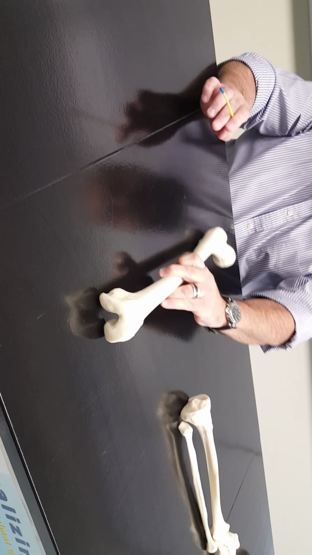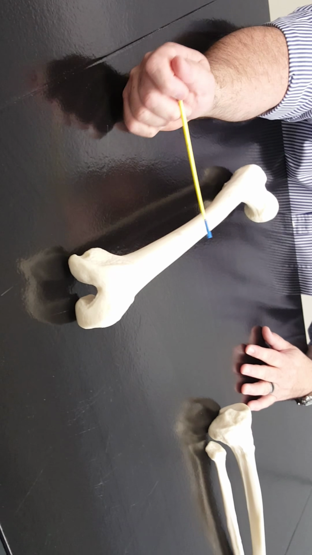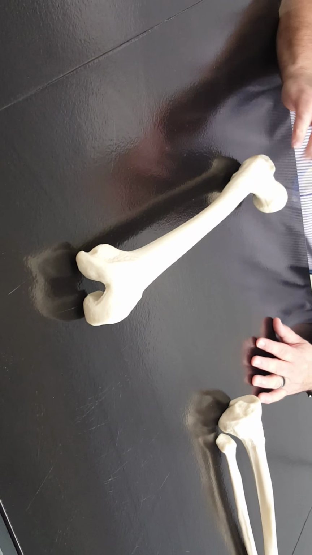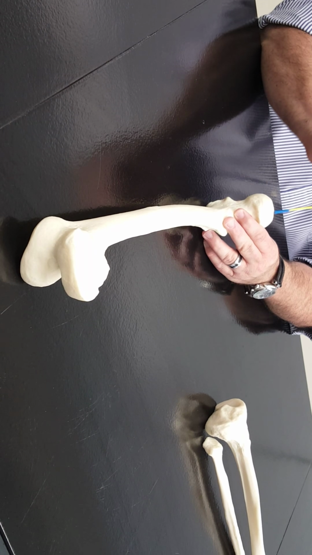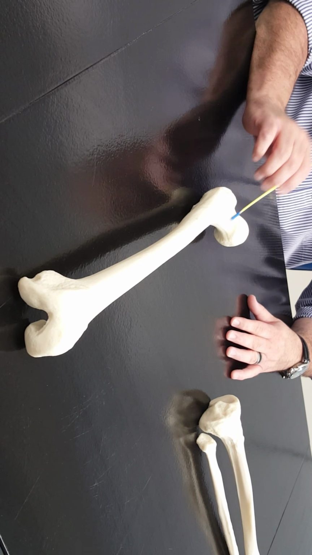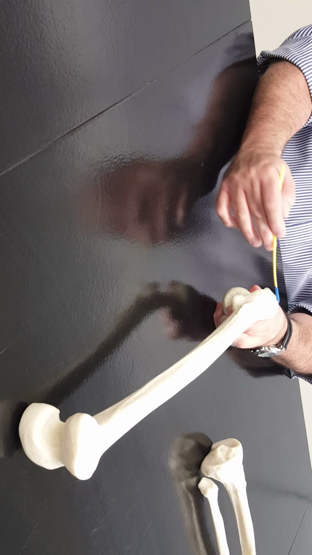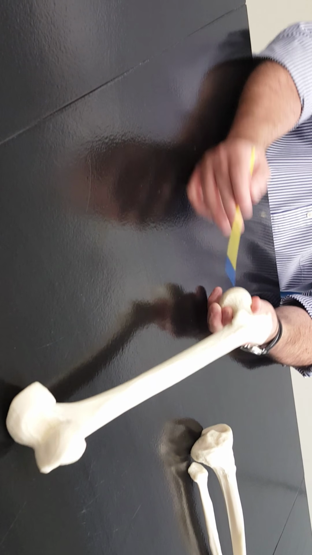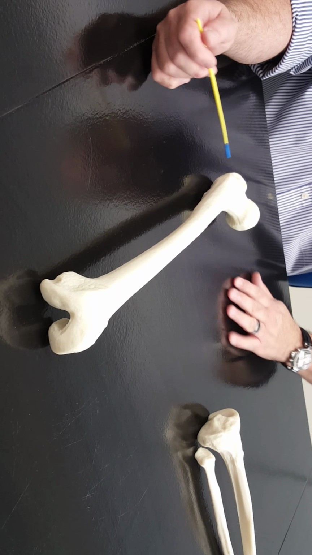Let's look at the femur first, okay? So we're looking at the proximal portion, the distal portion of the femur, okay? So proximally, we have the head of the femur. We have this indentation right here, the fovea capitis. We have the femoral neck right here. You can view part of the greater trochanter, lesser trochanter, okay? Shaft or diaphysis of the femur.